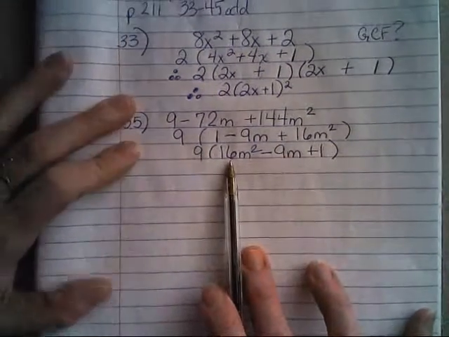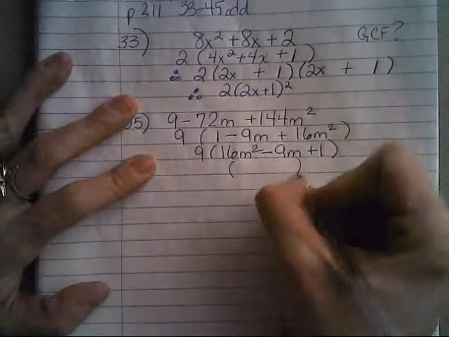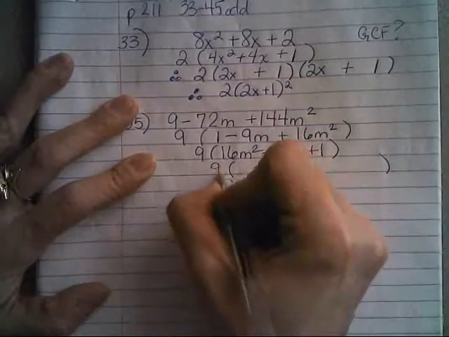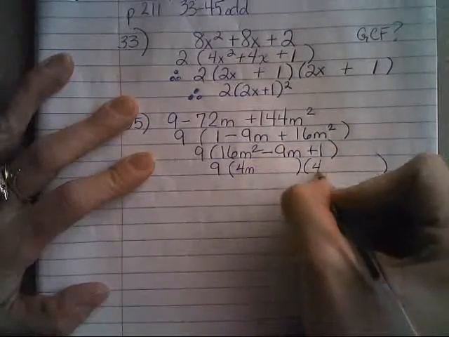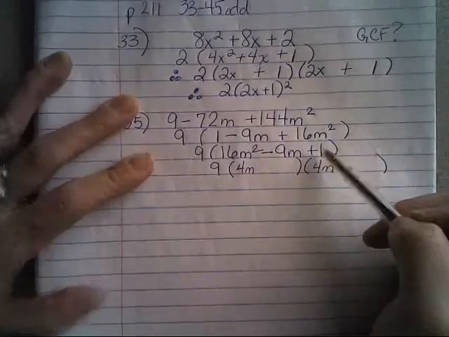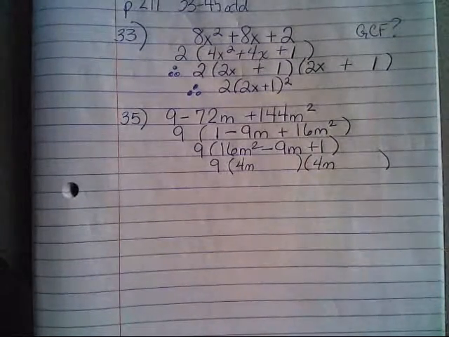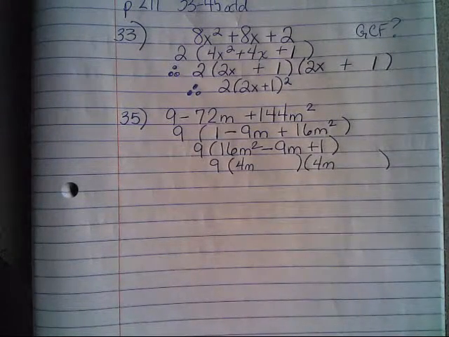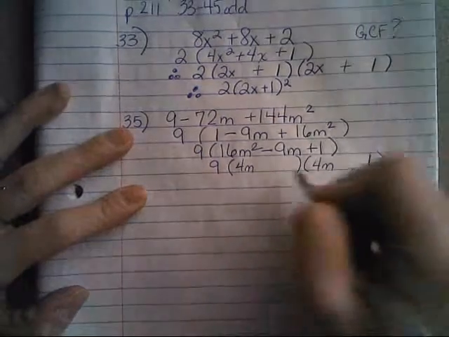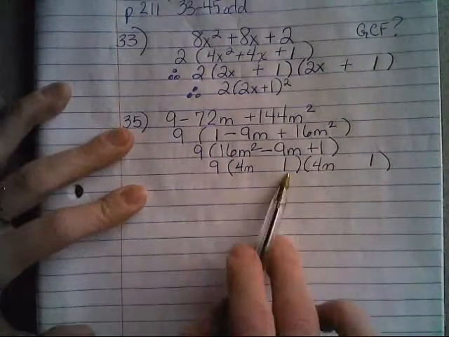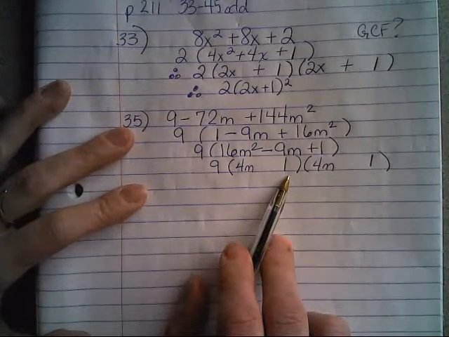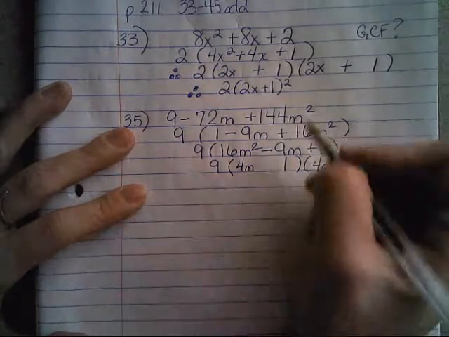Is 16m squared a perfect square? If so, what's its root? 4m. Yep. Is 1 a perfect square? Yes. Goodness gracious. If I multiply 4m by 1 and double it, that should be an 8, Mrs. Myers.